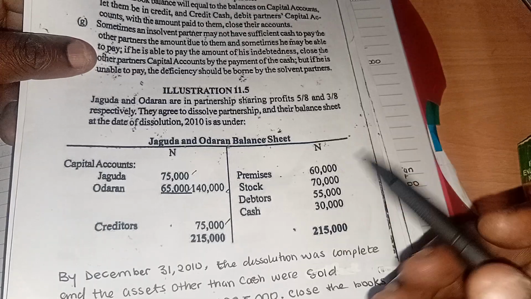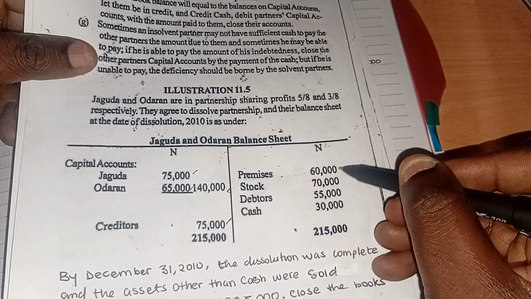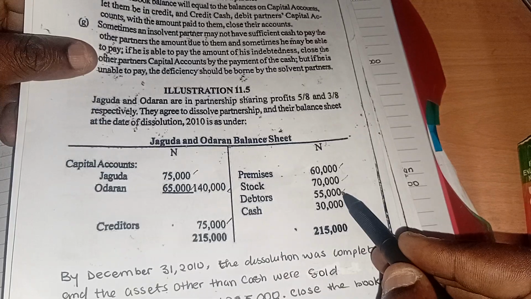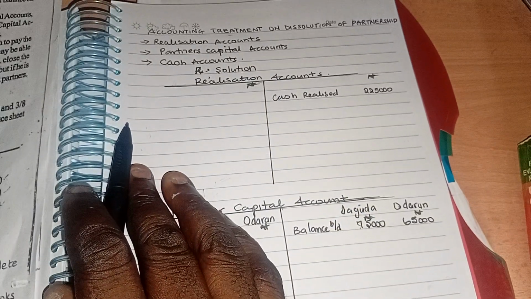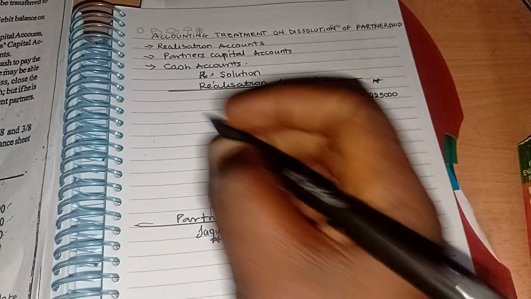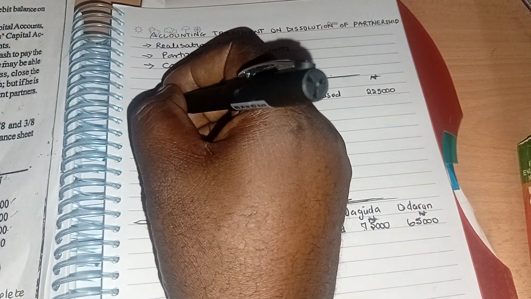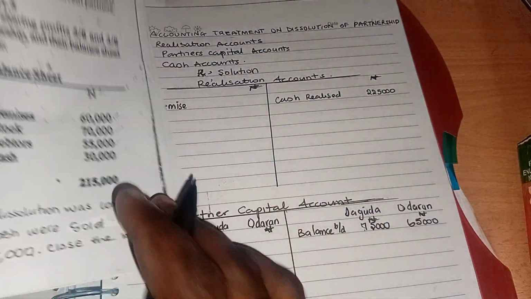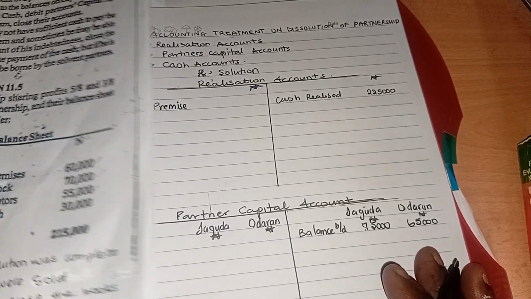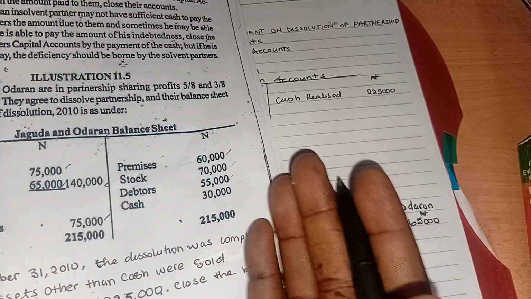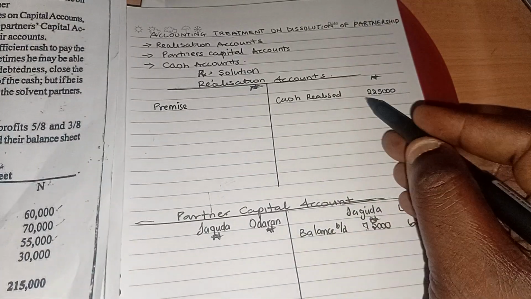Then there are two ways you can do it. You will add the premises, the stock, the debtors. Just add them together and move them to the debit side of the realization account. Okay, for you to understand, let me just pick them one after the other. Premises, and don't forget, no asset is taken over by either partner. Okay, so the question does not tell us. So in this case, all this asset has been sold out, and this is the total amount.